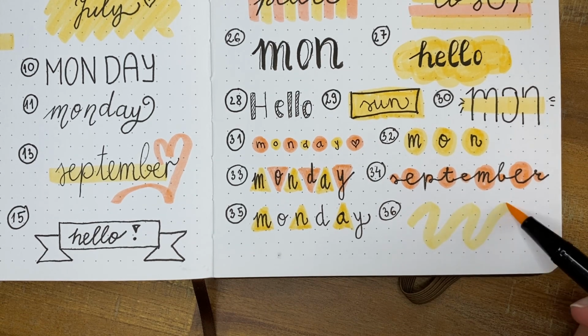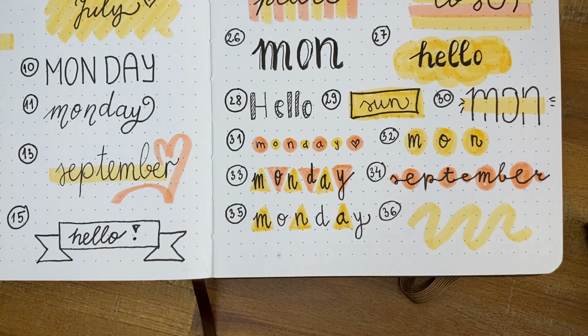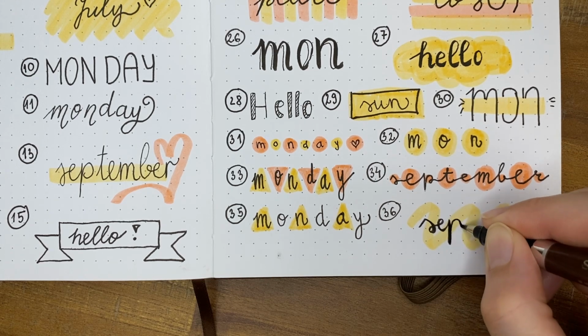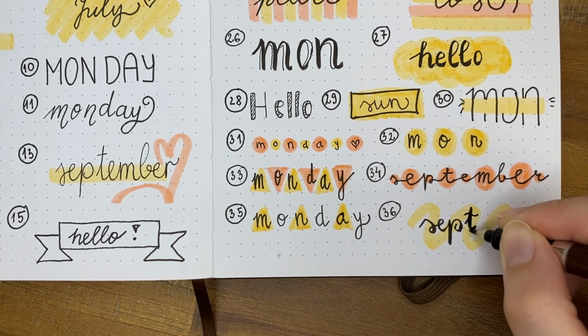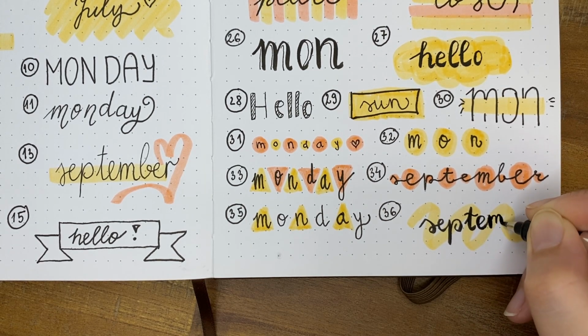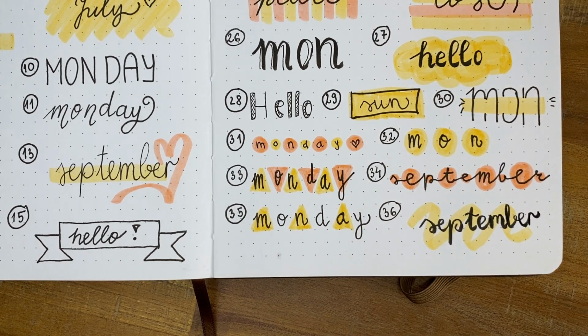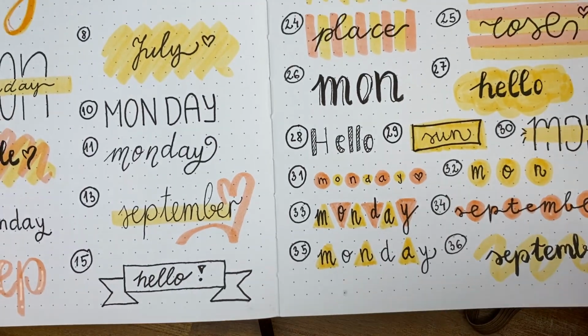36 is something really similar. Draw a wave with your brush pen and then take your calligraphic pen and write down your title on the top of it. We already have a whole spread of different title ideas, but I promised you 50 of them, so let's just turn the page and go on to the next one.